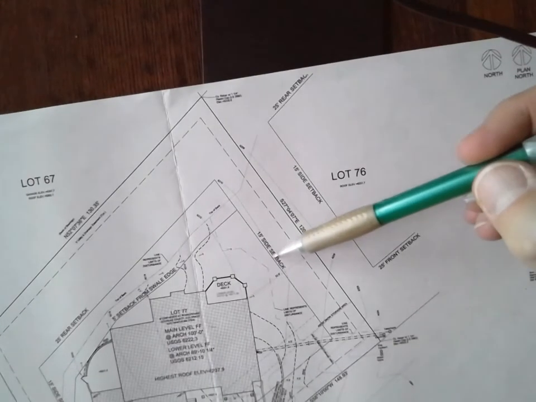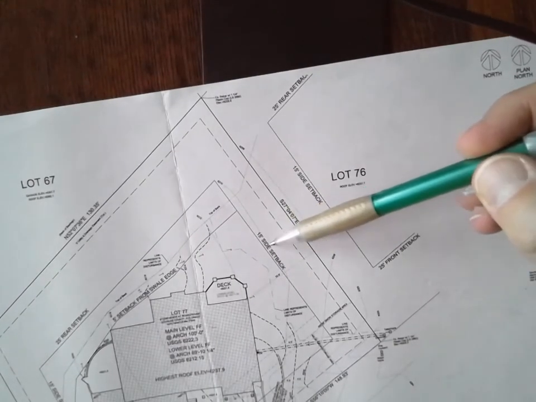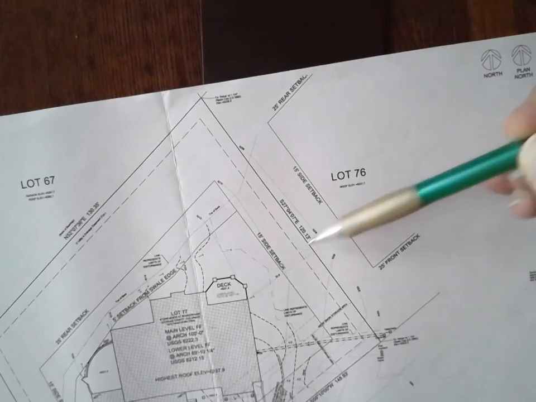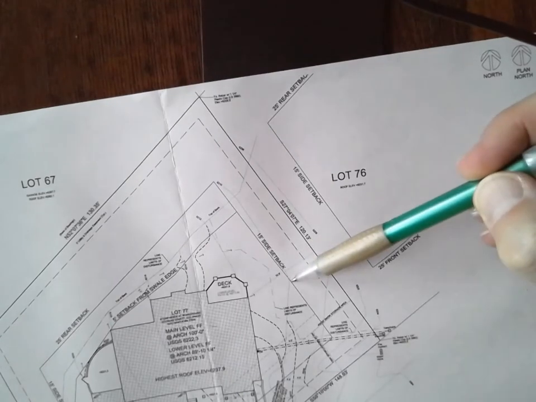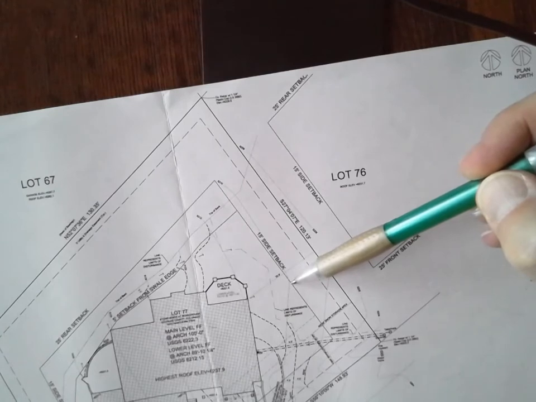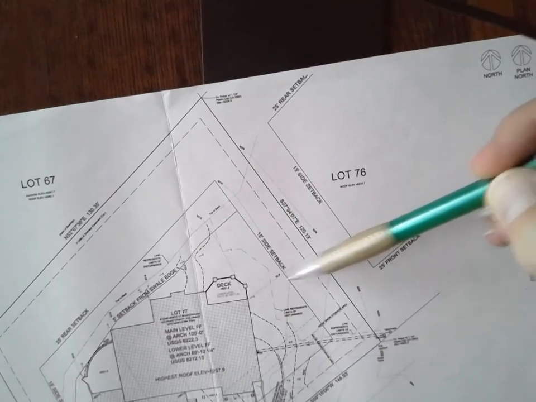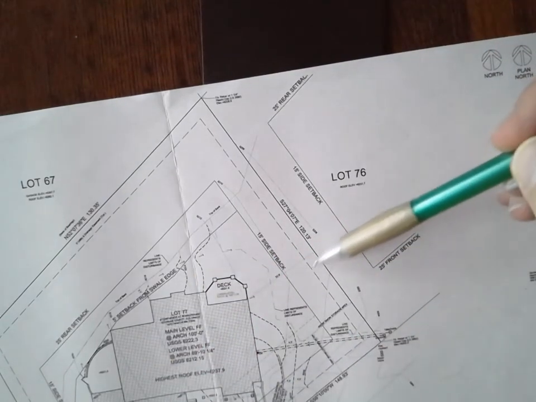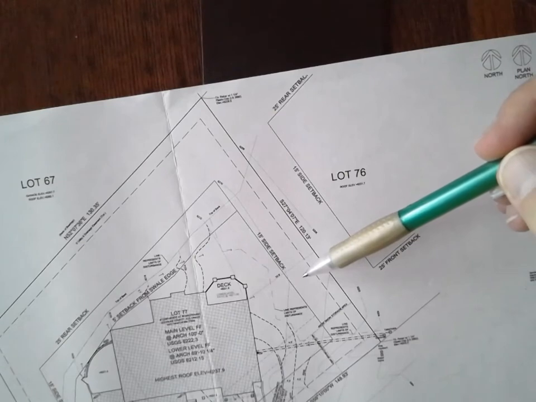On the side of the property, we have a 15-foot side setback line. So once again, we have a distance from the property line to the setback line, and the purpose of the setback line is to control how far away from the property line the actual footprint of the building must sit. This property setback is based upon zoning codes in each county or city.